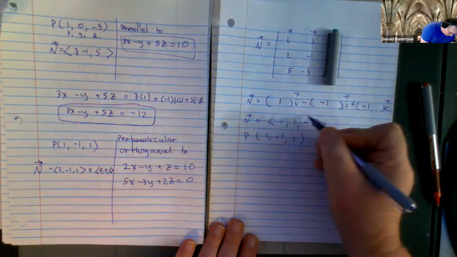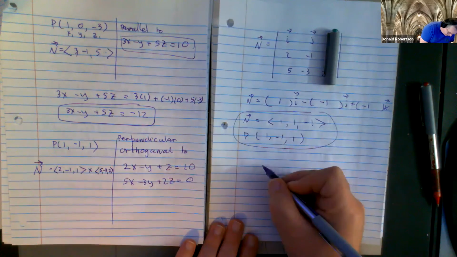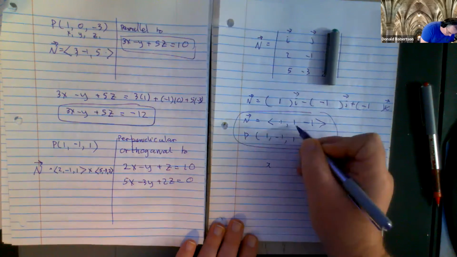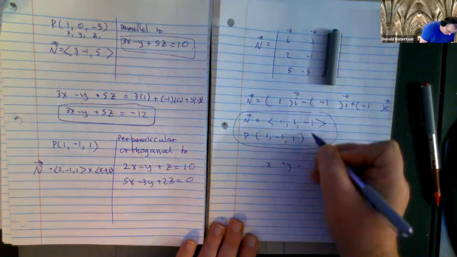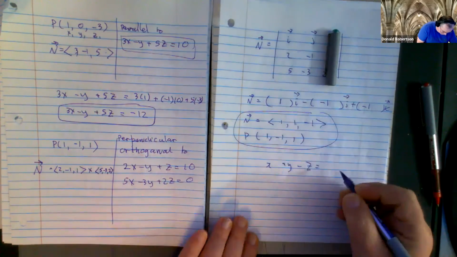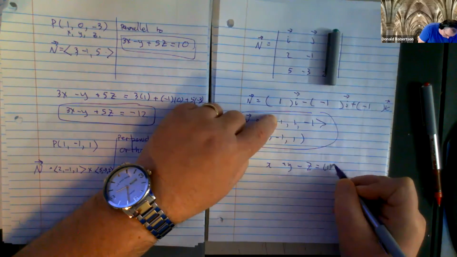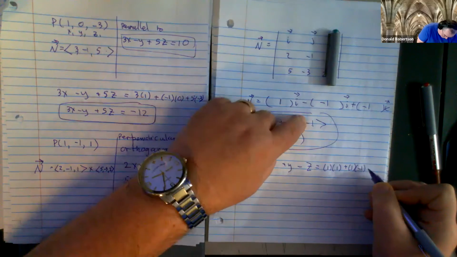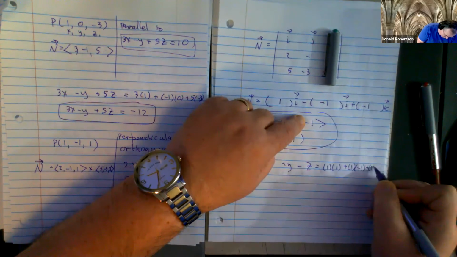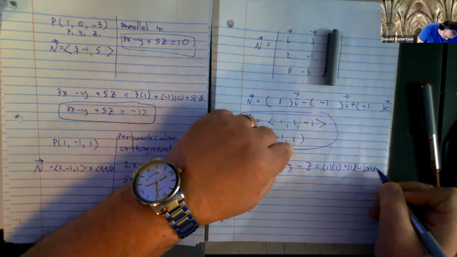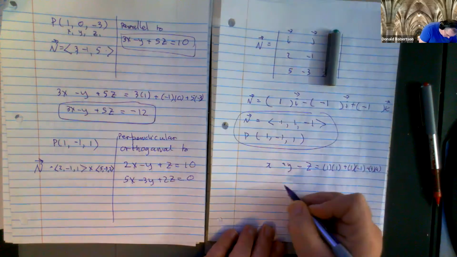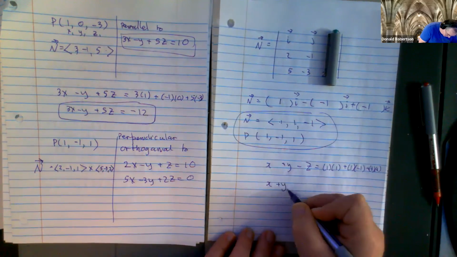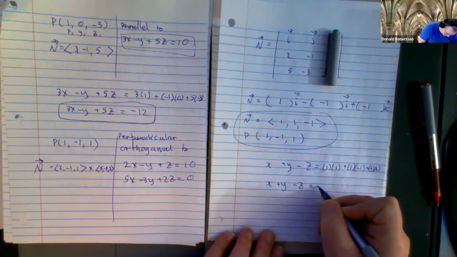Now, I have my point, which also happens to have a lot of ones in it, by sheer coincidence. And the equation of the plane then would be 1x plus 1y, take away z, equals 1 times 1 plus 1 times -1 plus -1 times 1, and I get x add y, take away z is -1.